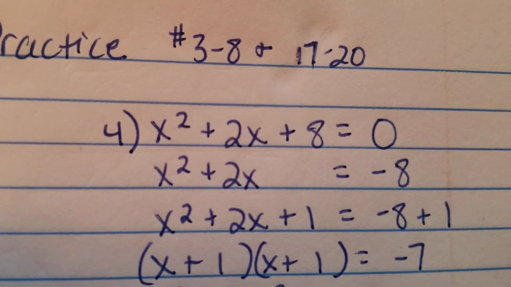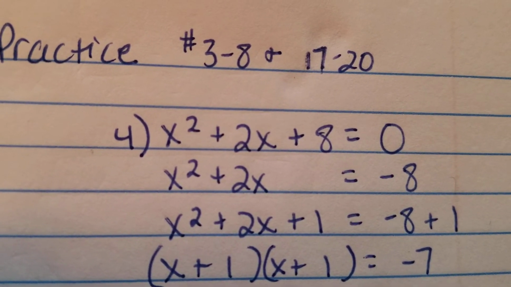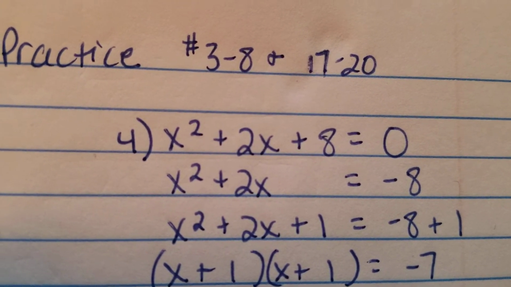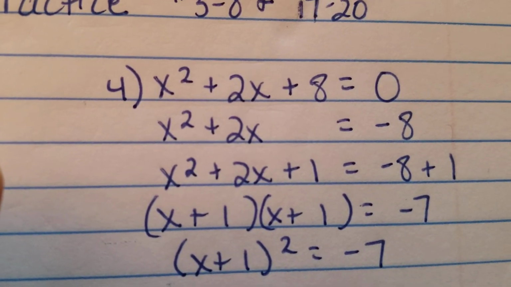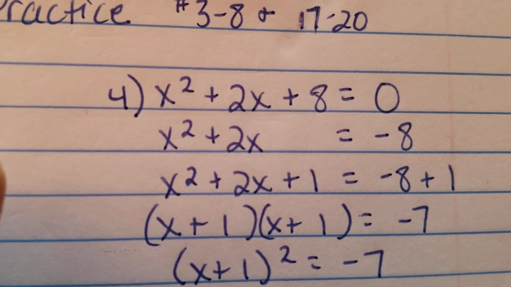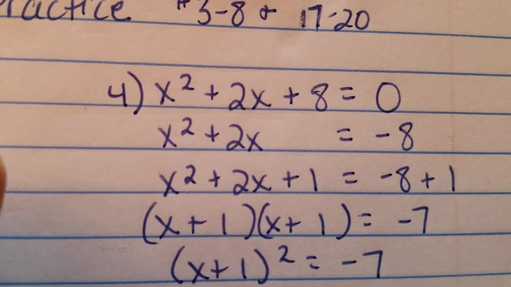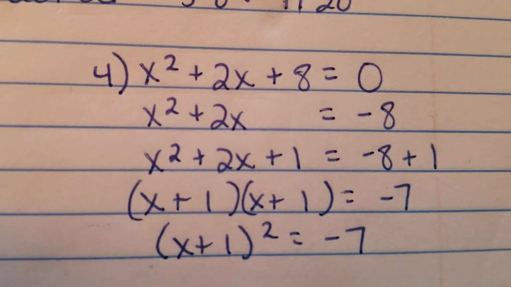Factor, and this is what I mean about seeing a pattern. We have x plus 1 and x plus 1. You're basically going to have double everything when you factor it. And on the right, we have negative 8 plus 1 is negative 7. So since we have 2 of the x plus 1s, we can just put them together and say x plus 1 squared equals negative 7.